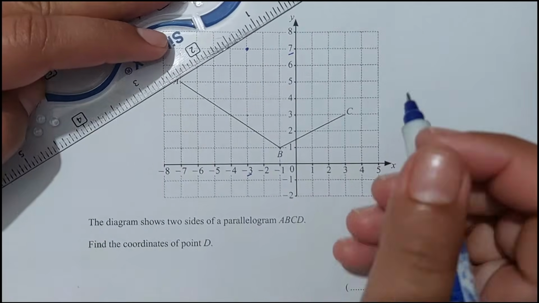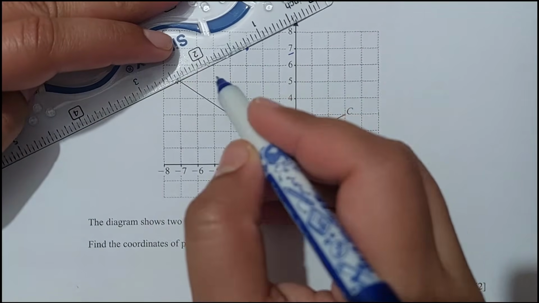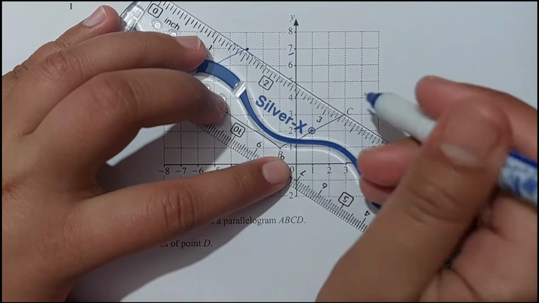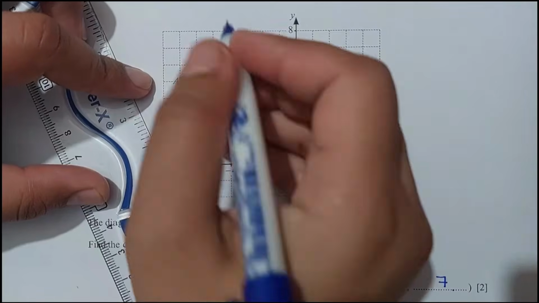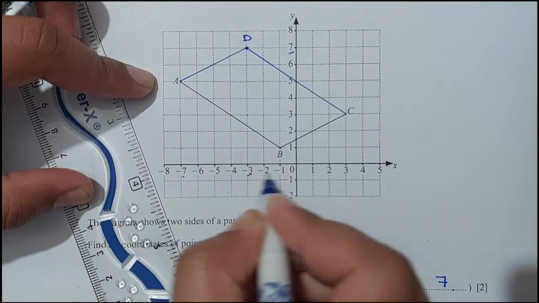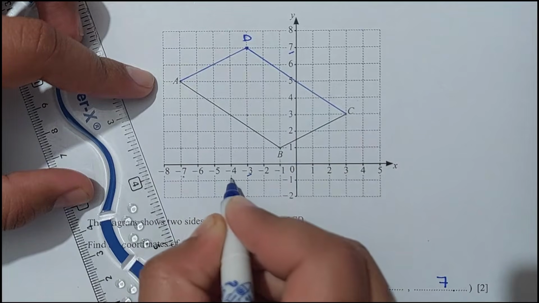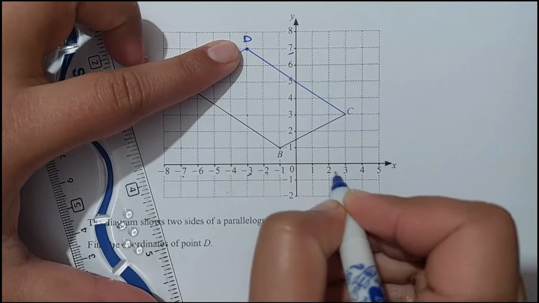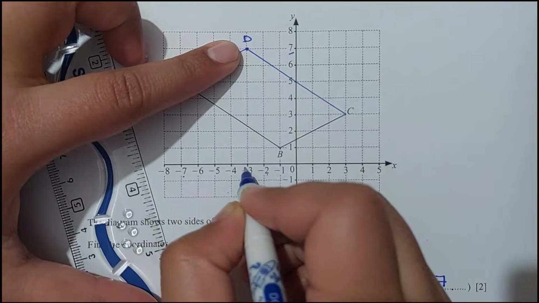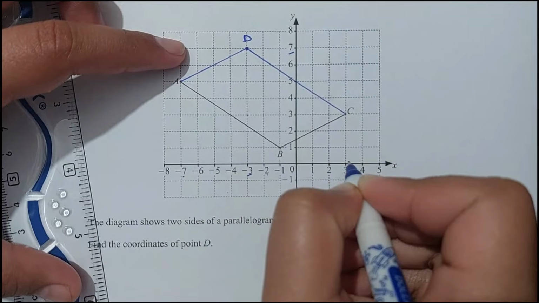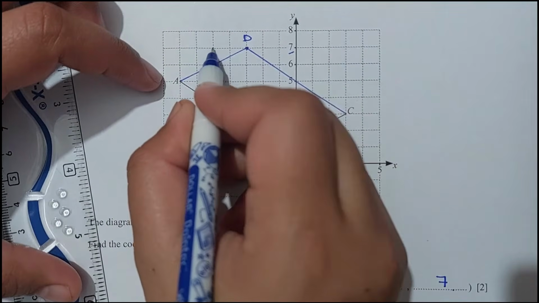Let me draw this and explain one more time. Here is the point D. This is 6 units from -7 to -1, 1, 2, 3, 4, 5 and 6. So DC should be 6 units, 1, 2, 3, 4, 5 and 6. This length is 4 units, 1, 2, 3 and 4, so this length is also 4 units, 1, 2, 3 and 4.